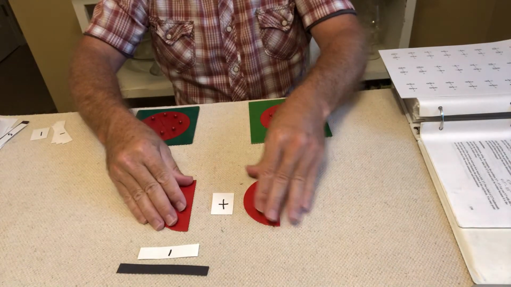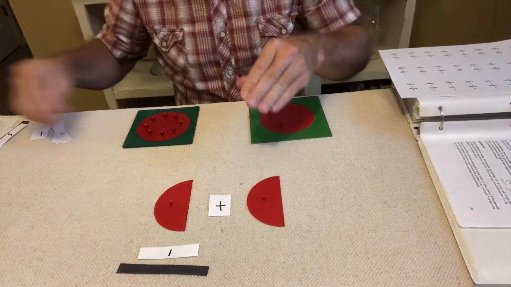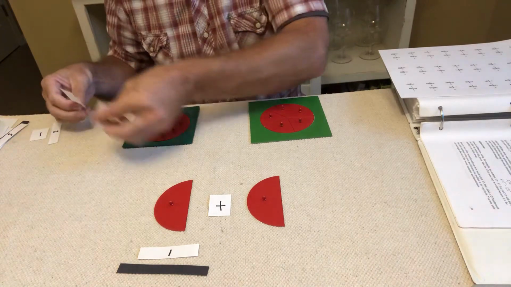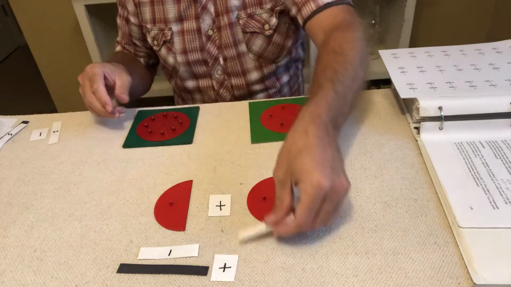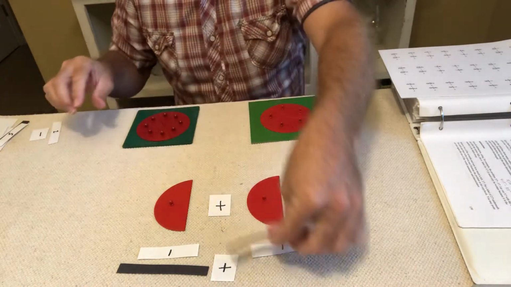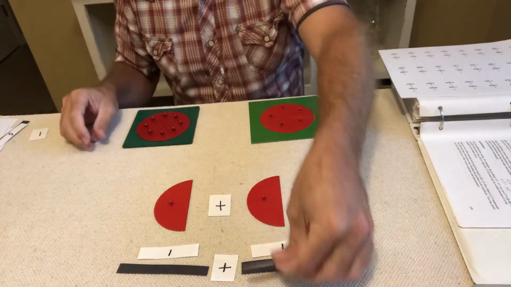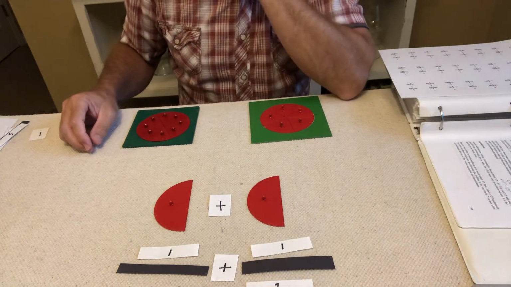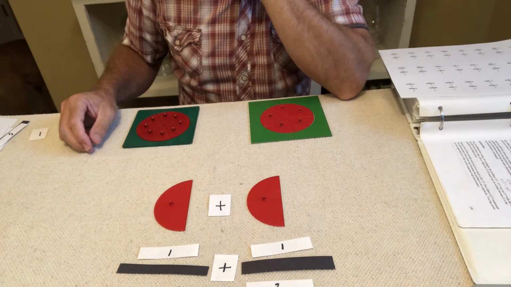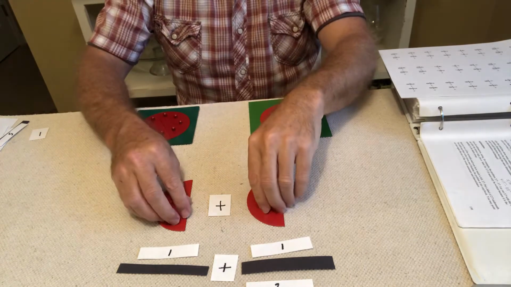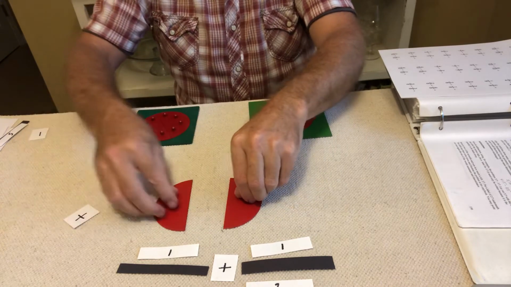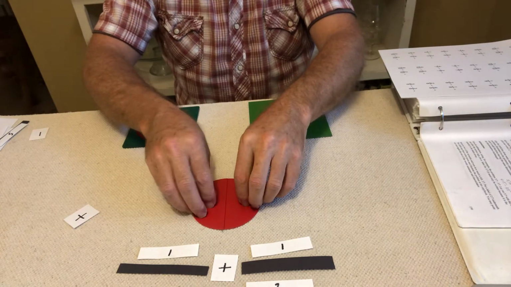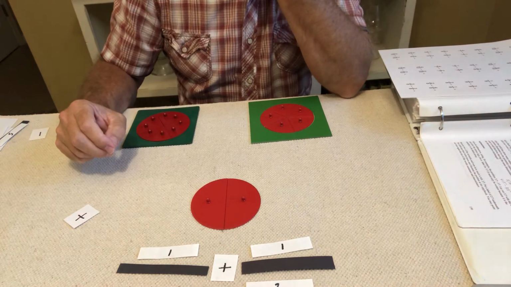We're adding these together. 1/2 plus 1/2. So we're going to have 1/2 plus 1/2. And if we move them together, they make 2/2. And 2/2 is equivalent to 1.